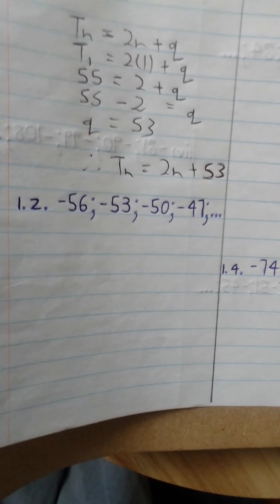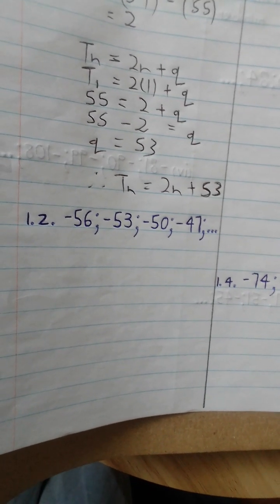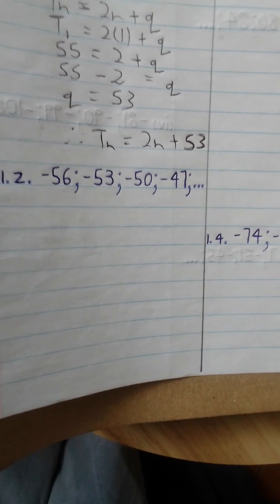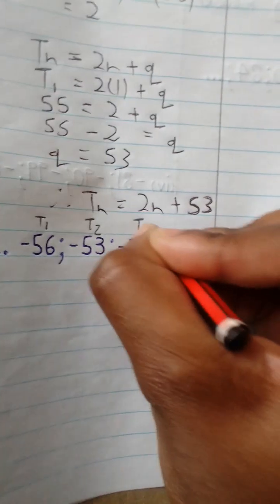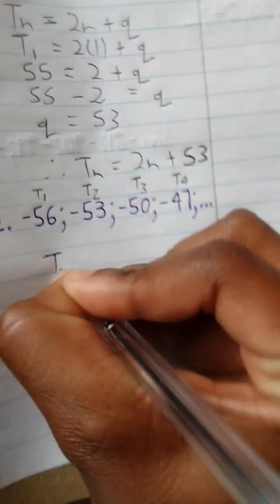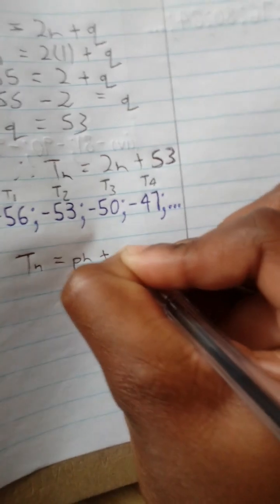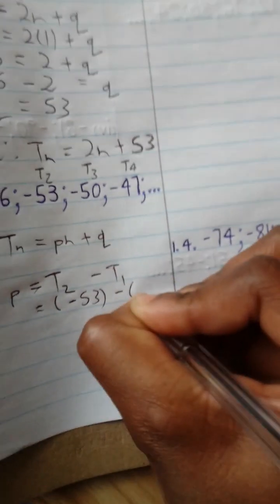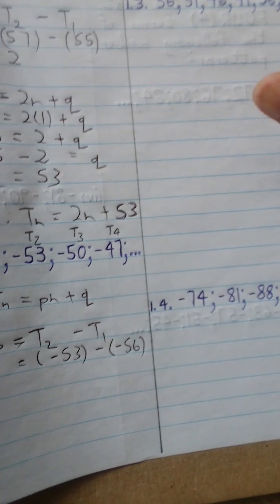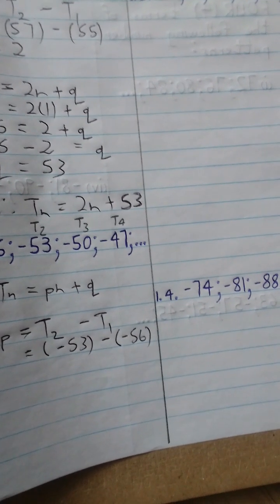Okay, so 1.2 we have negative 56, negative 53, negative 50, negative 47. So first and foremost, you label T1, T2, T3, T4. Okay, then don't forget you write the formula. Tn is equal to Pn plus Q, right? P is T2 minus T1. What is T2? Negative 53 minus T1, negative 56. So P is 3.